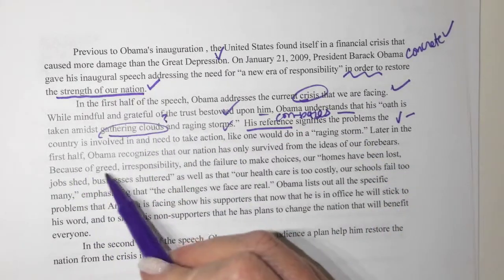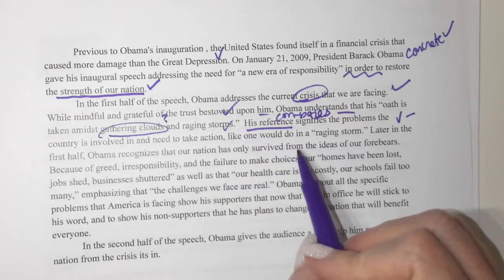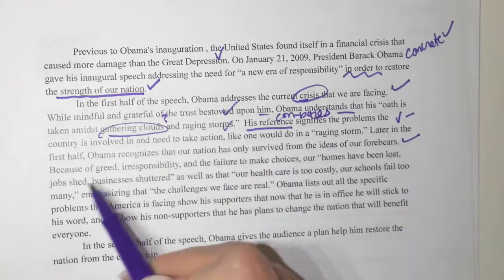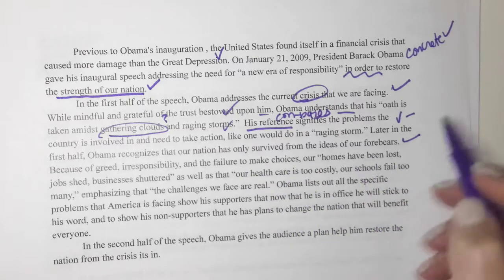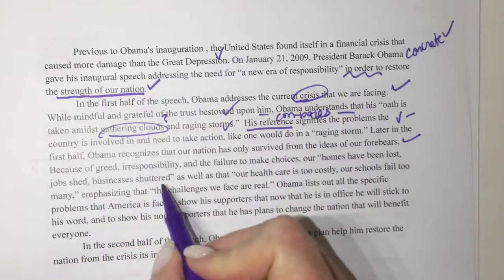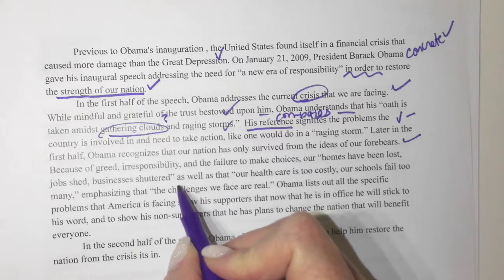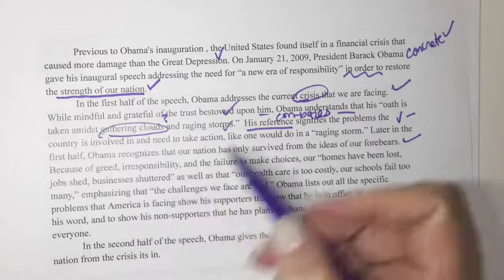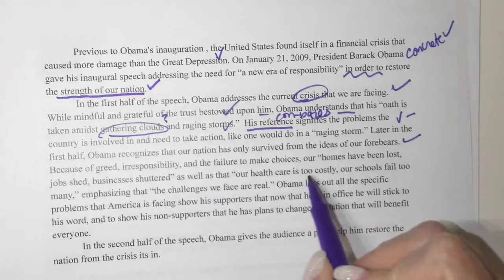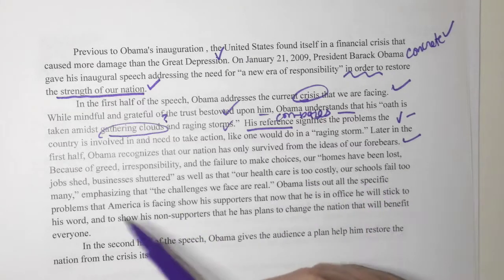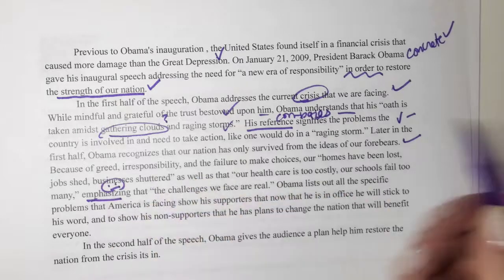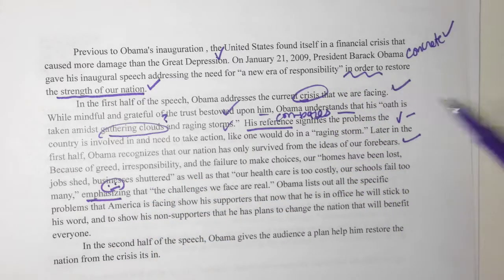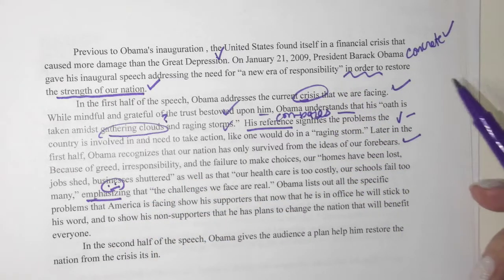Later in the first half, Obama recognizes that our nation has only survived from the ideas of our forebears. Because of greed, irresponsibility, and the failure to make choices, our homes have been lost, jobs shed, businesses shuttered. Shuttered? Shattered? As well as that our health care is too costly, our schools fail too many, emphasizing that the challenges we face are real. Okay, there is a whole lot in there.